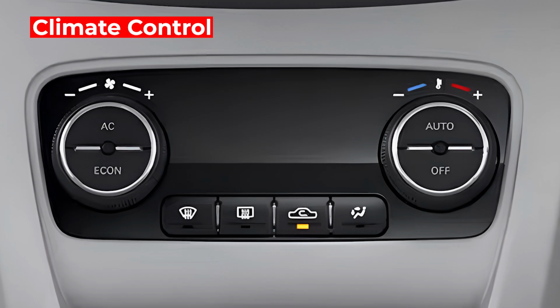The climate control system features automatic temperature regulation with rear AC vents for uniform cooling. It includes an intuitive control panel for adjusting fan speed, temperature, and airflow distribution.